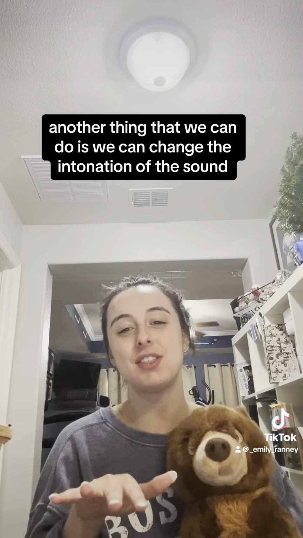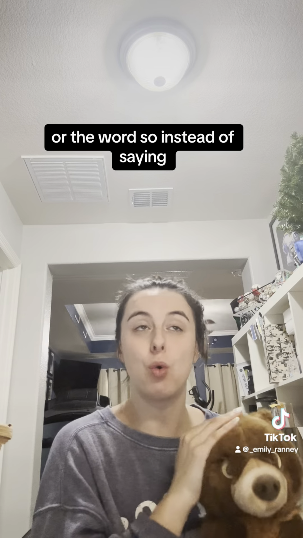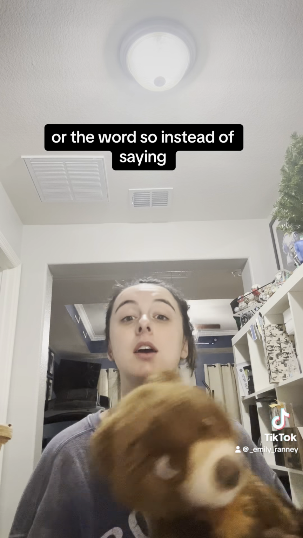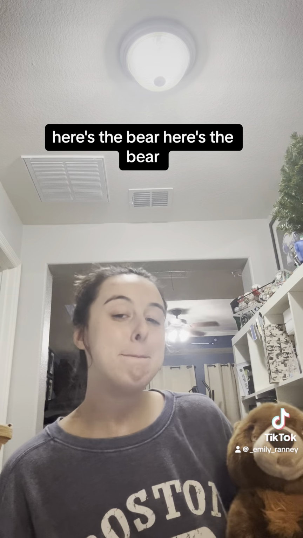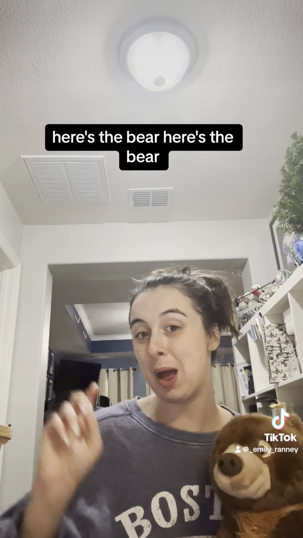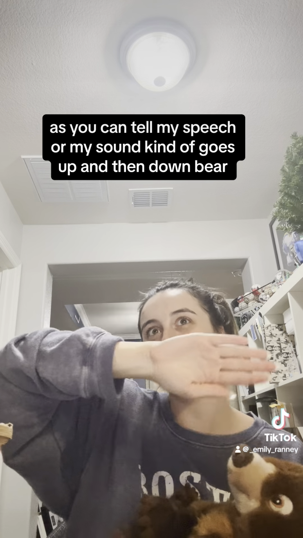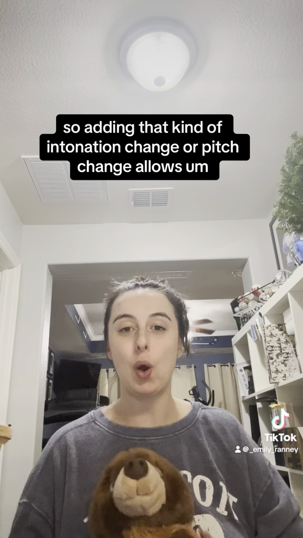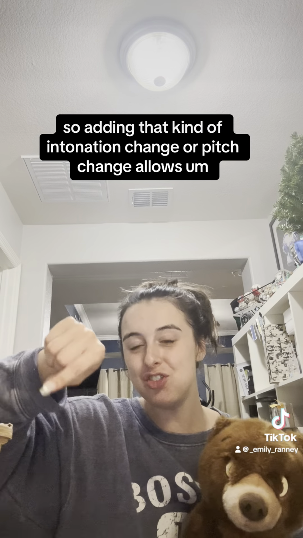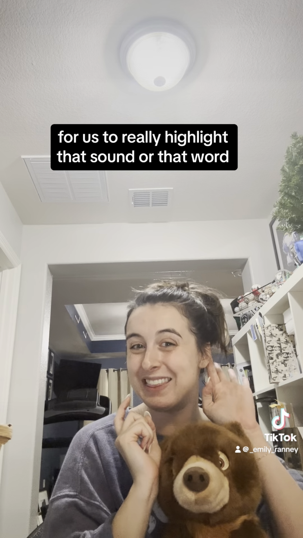Another thing that we can do is change the intonation of the sound or the word. So instead of saying, here is the bear, we can say, here is the bear. Here is the bear. Here's the bear. As you can tell, my speech or my sound kind of goes up and then down. Bear. So adding that kind of intonation change or pitch change allows for us to really highlight that sound or that word.